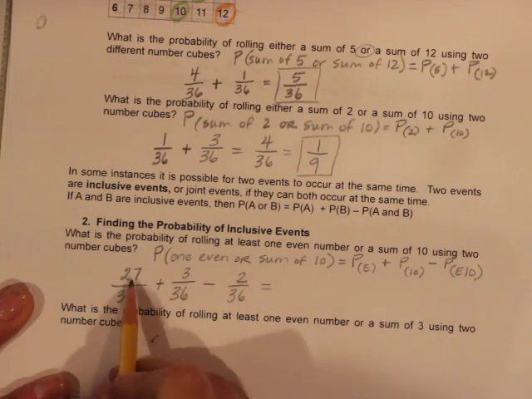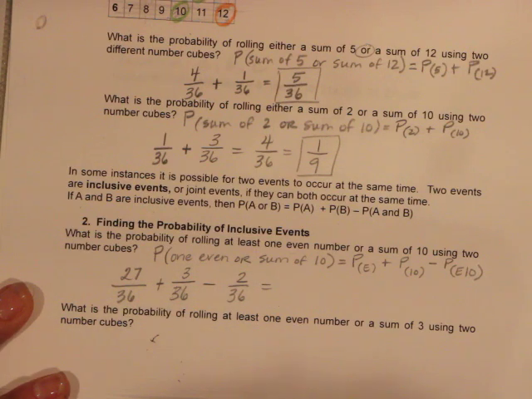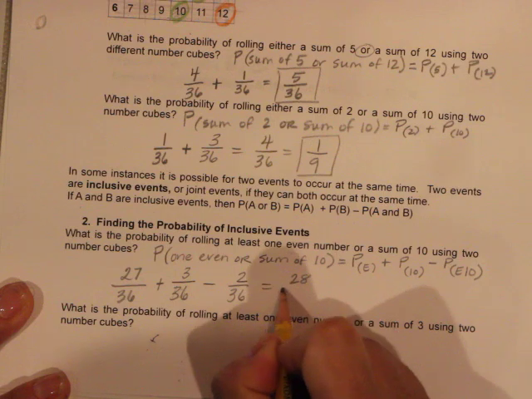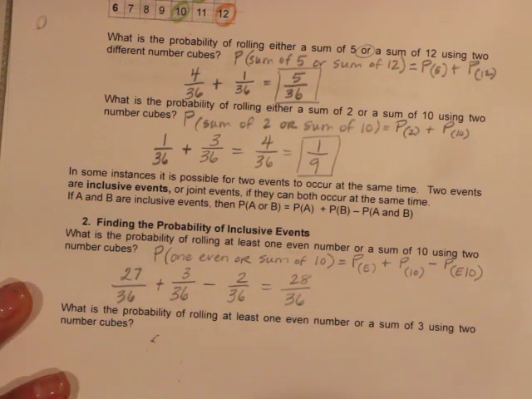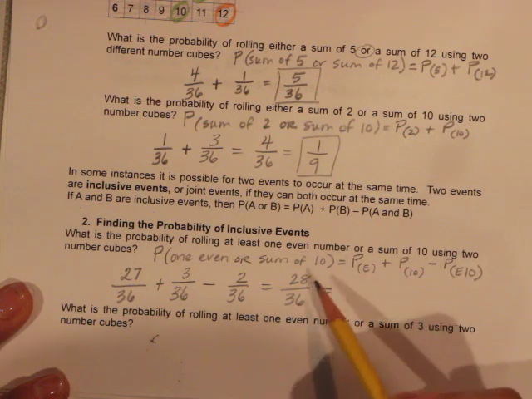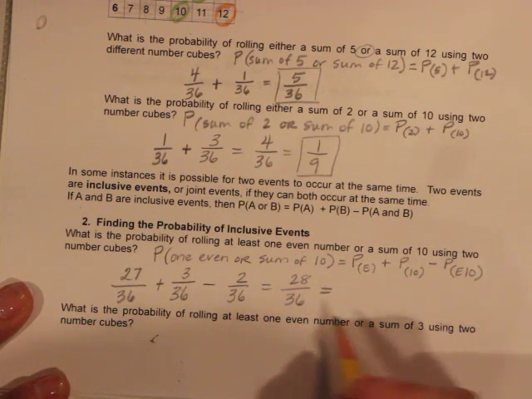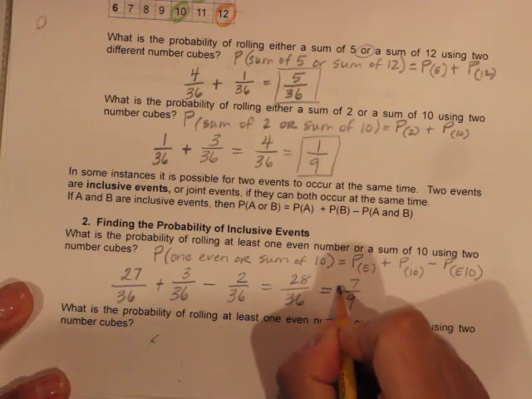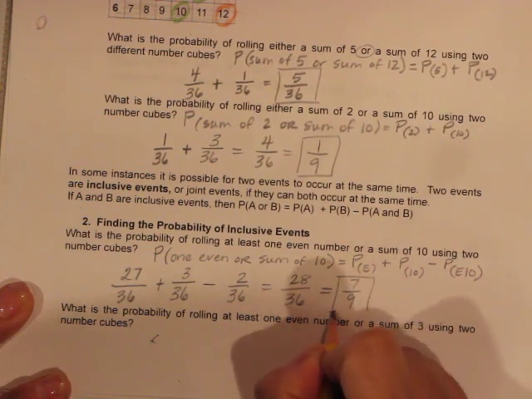Okay. Because these are all the same denominator, I can add or subtract the numerators straight across. 27 plus 3 is 30, minus 2 is 28 out of 36. When I reduce that, I could reduce it by a factor of 4, right? This becomes 7 out of 9, and that is my answer.